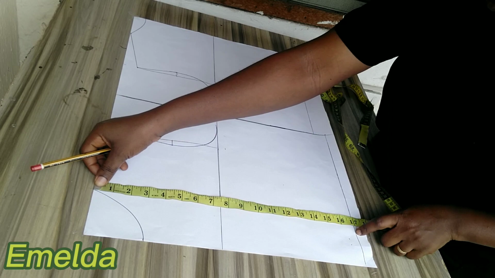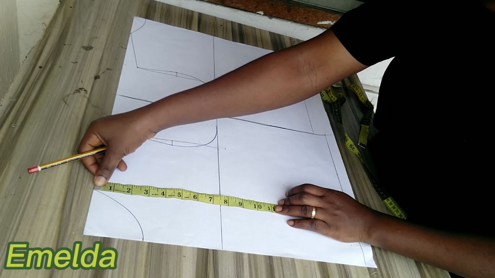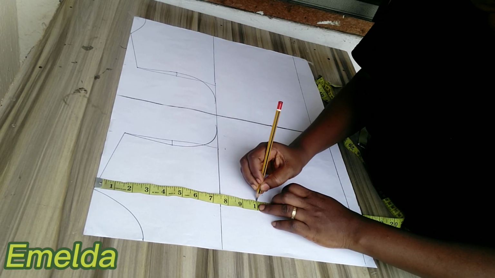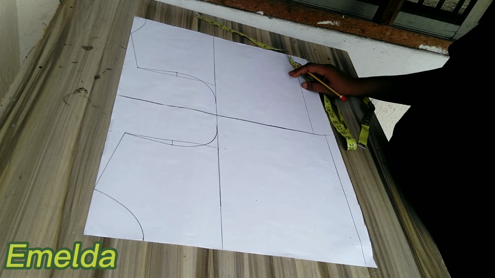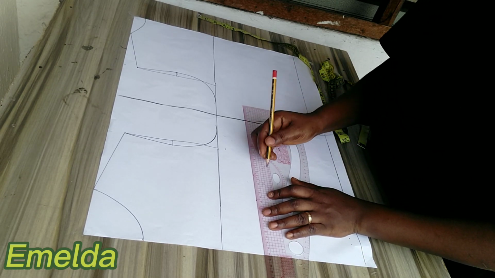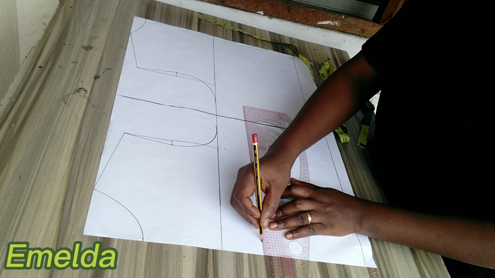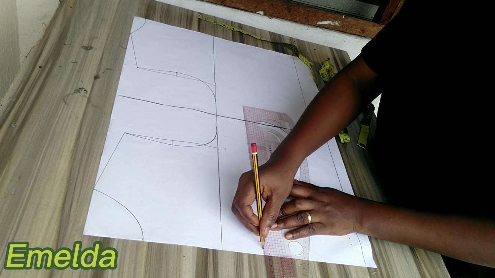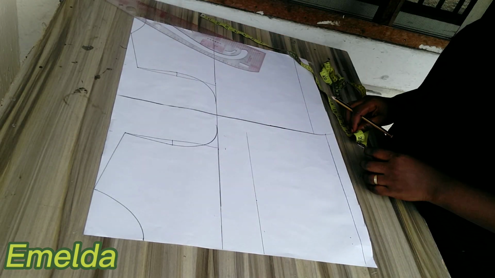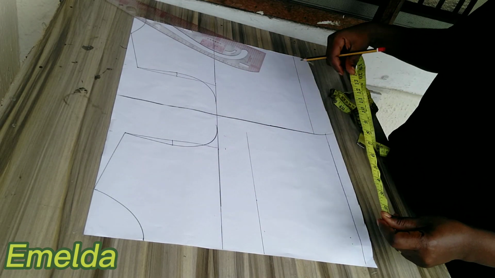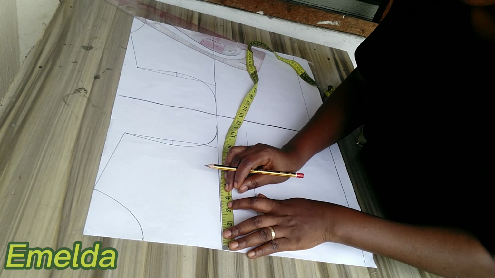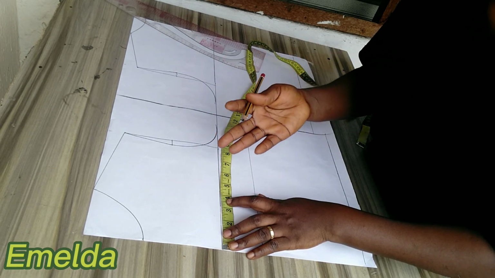So the next thing I'll be doing now is to add my nipple point. That's from shoulder to my nipple point, which is 10. So I'll go ahead to use my ruler to rule a line. So I'll add my bust span, also known as nipple to nipple measurements.